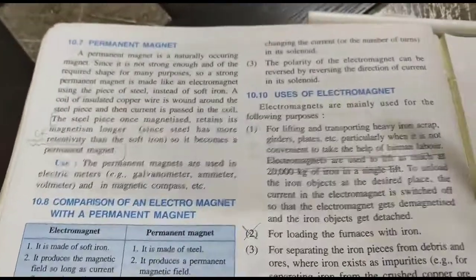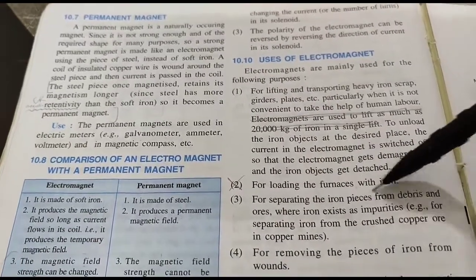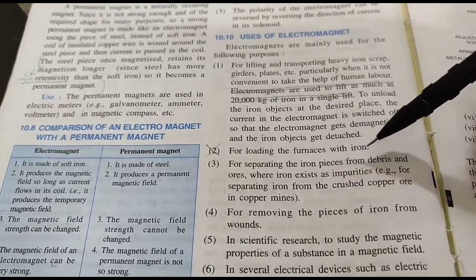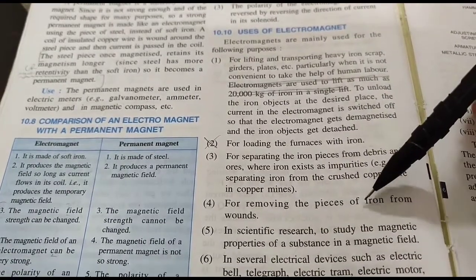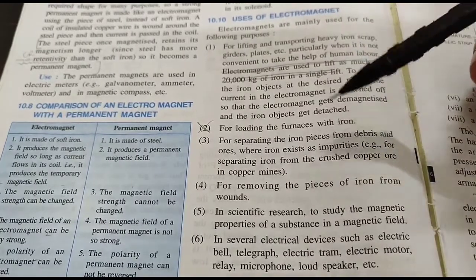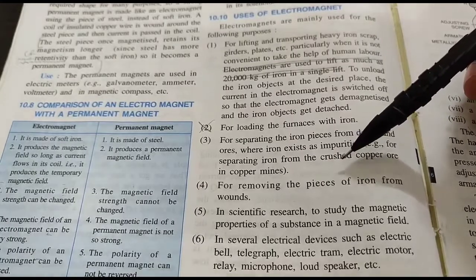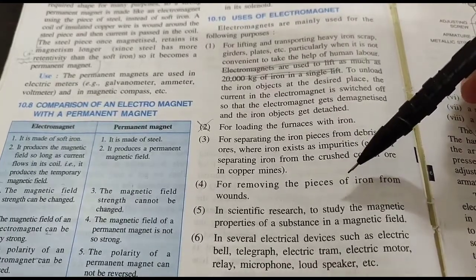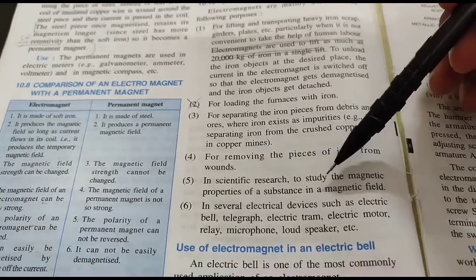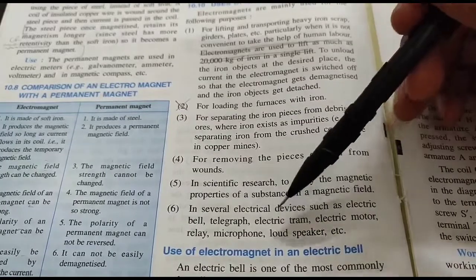Uses of electromagnet. Well, useful for lifting heavy iron loads. Second point is too small, cancel it. Useful for separating iron pieces from debris, that is waste. To remove pieces of iron from wounds. Iron Man used it. That's Tony Stark used it before he was Iron Man, because shrapnel from an explosion pierced his chest. And in scientific research, magnetic properties of a substance can be studied. It is also useful in devices like electric bell, telegraph, etc.